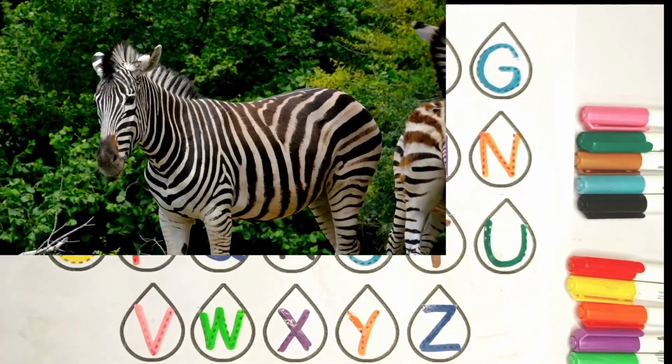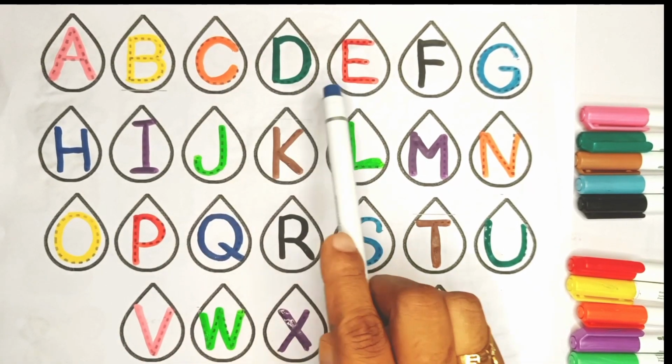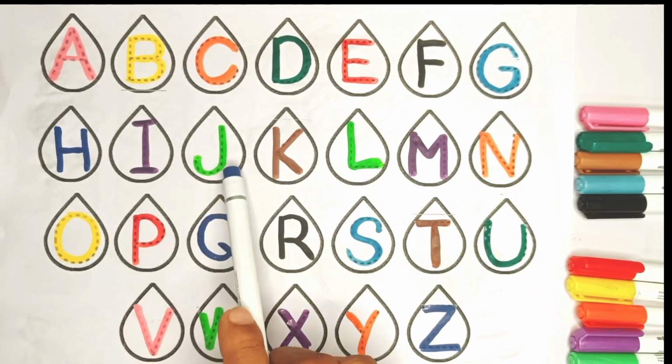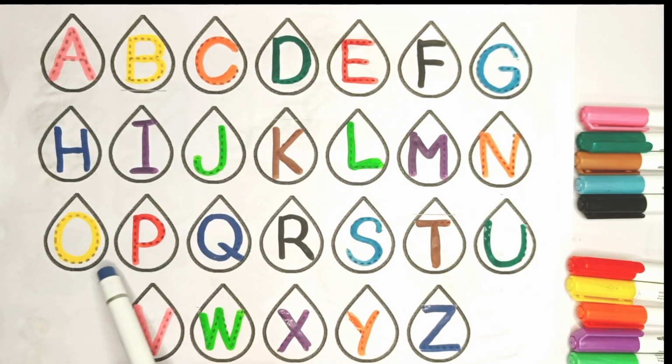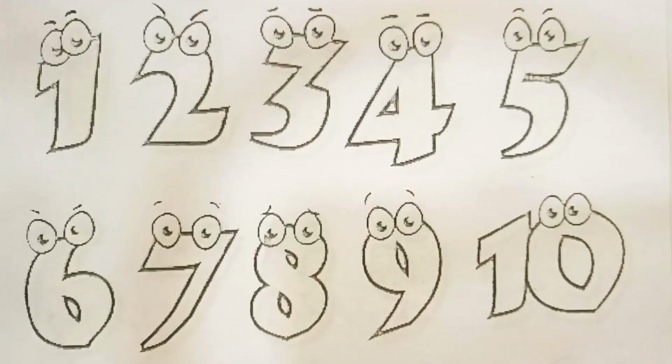Z for zebra. A B C D E F G H I J K L M N O P Q R S T U V W X Y and Z.